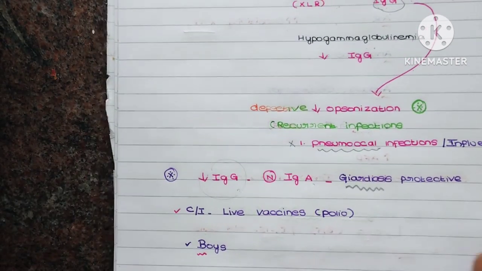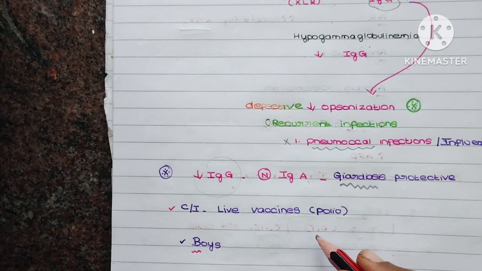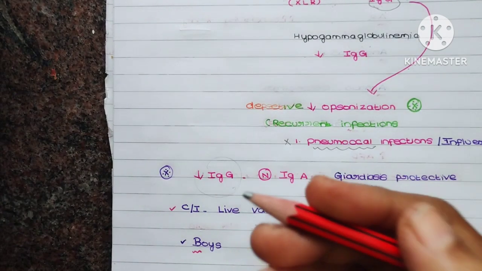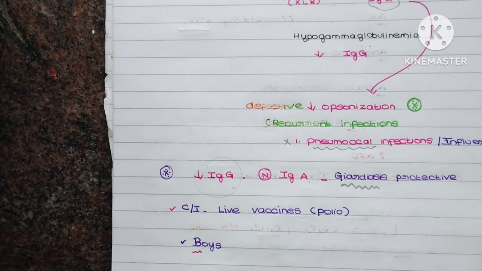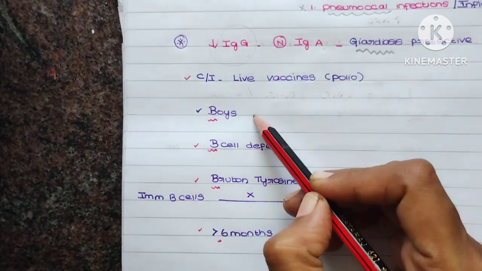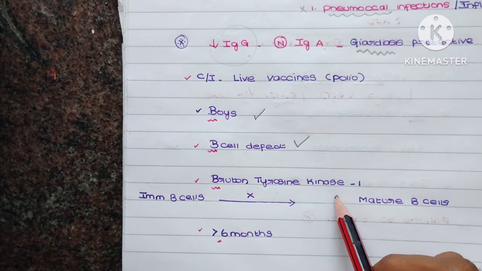Here another point is, in this child, live vaccines are usually contraindicated, because of the decreased IgG we can't give any live vaccines, which leads to complications. Since you want to remember Bruton, it stands for B, so everything will be B. It is most commonly seen in boys. It is a B cell defect, and Bruton tyrosine kinase is deficient.